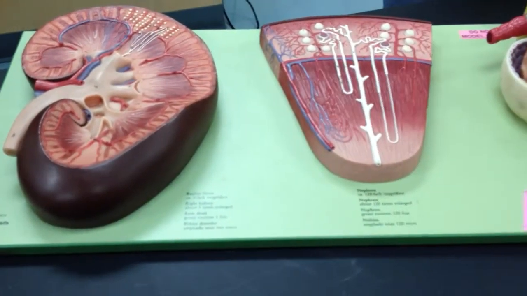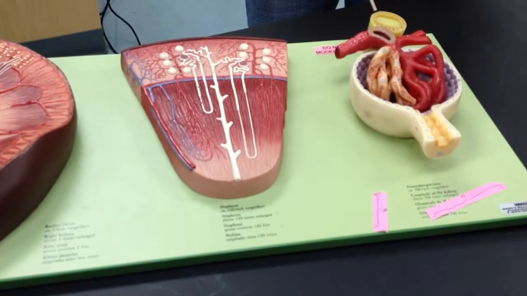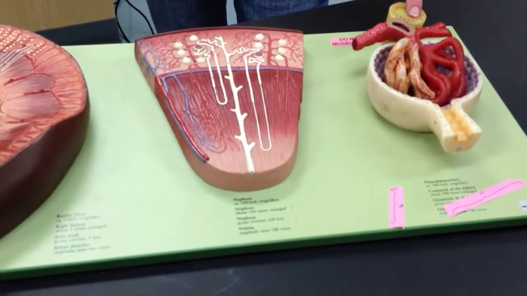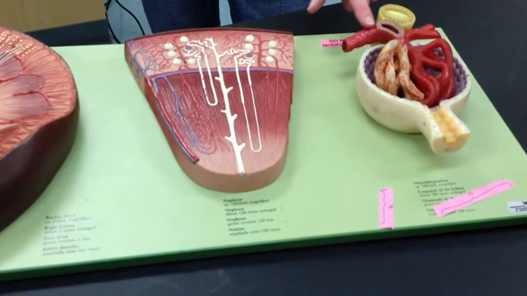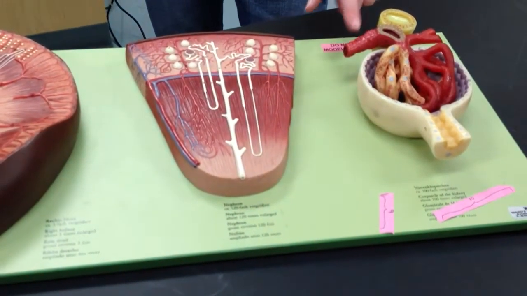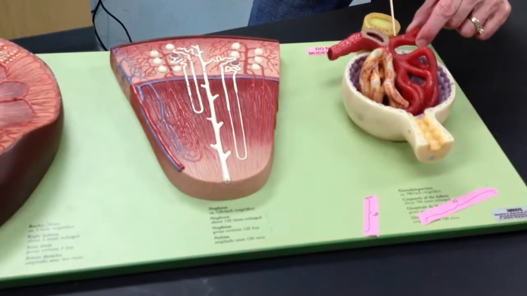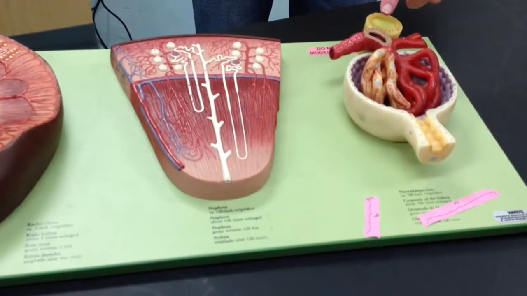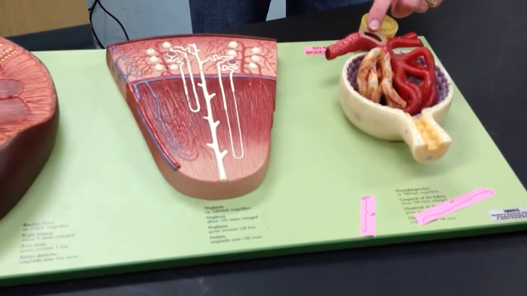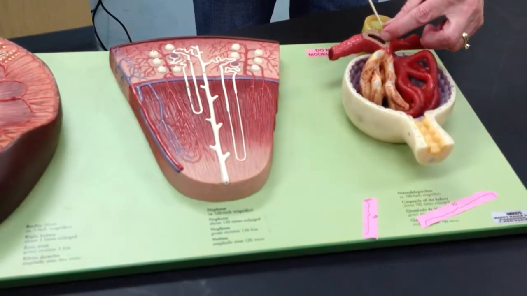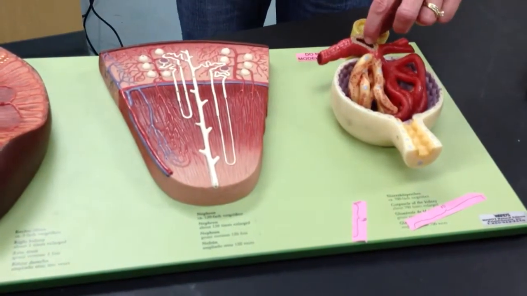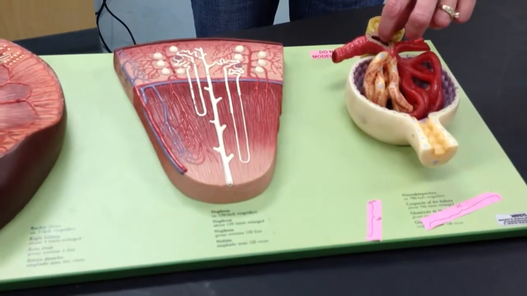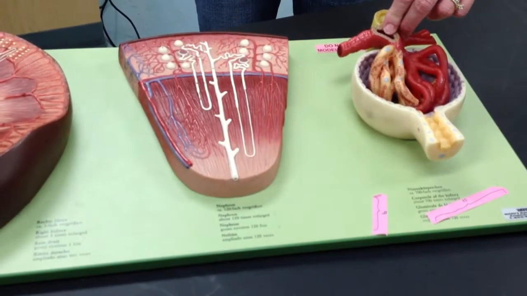Okay. What's the structure right here? Distal convoluted tubule. And these columnar cells here, macula densa cells. What is this vessel here? Afferent. And what is this vessel right here? The efferent arteriole. Now, the distal convoluted tubule and the afferent arteriole together form this region right here, which is called the juxtaglomerular apparatus. And again, that's going to regulate filtration rate. Very important regulation of blood pressure.